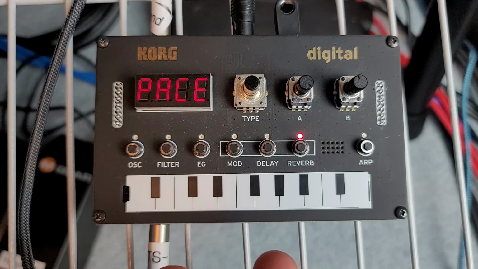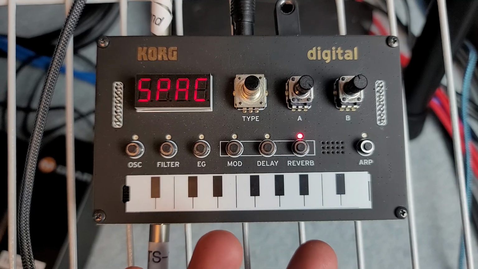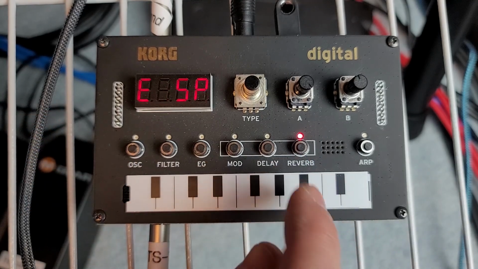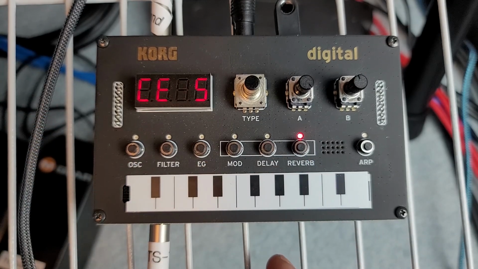Of course, I can run MIDI into this thing from my DAW or from another keyboard, so if I wanted to play this thing, I wouldn't obviously be using this. I'd be playing it from one of my other keyboards.